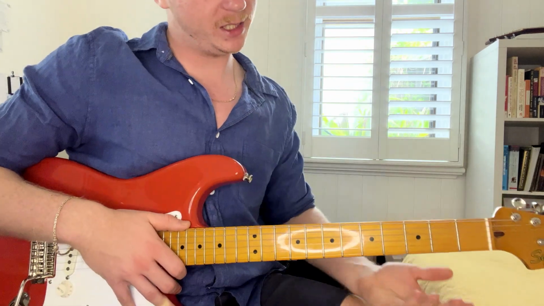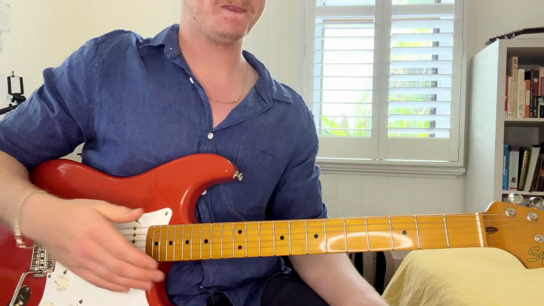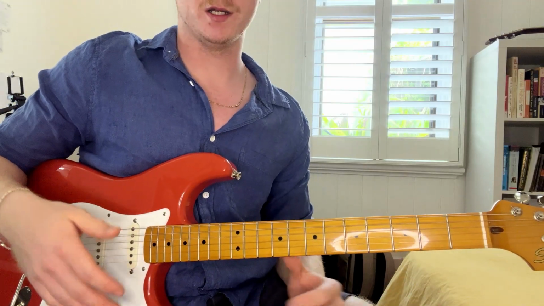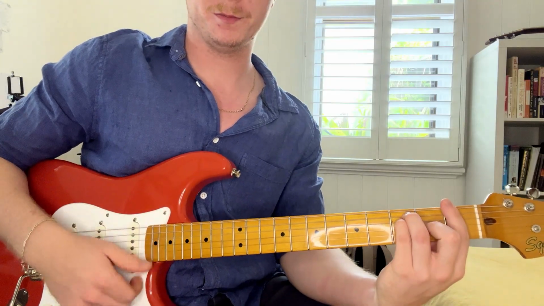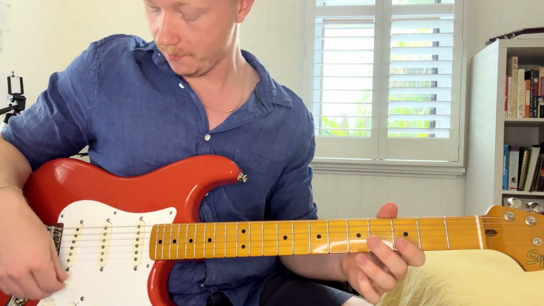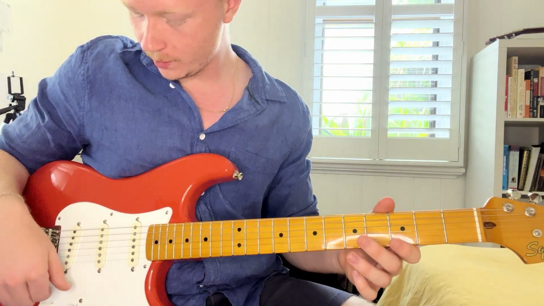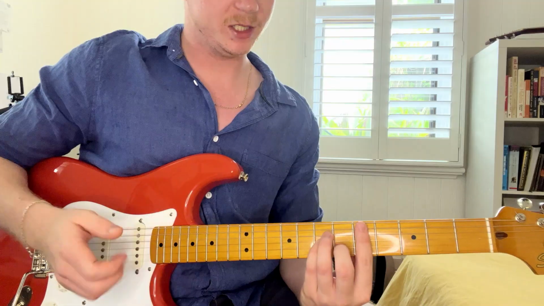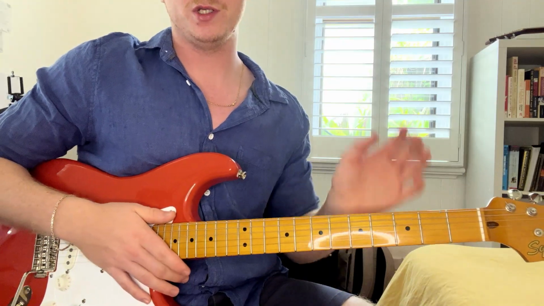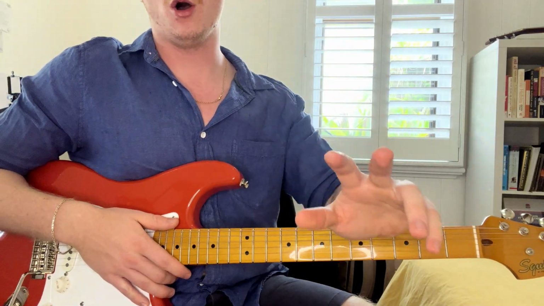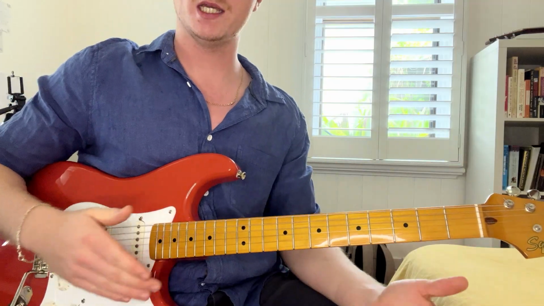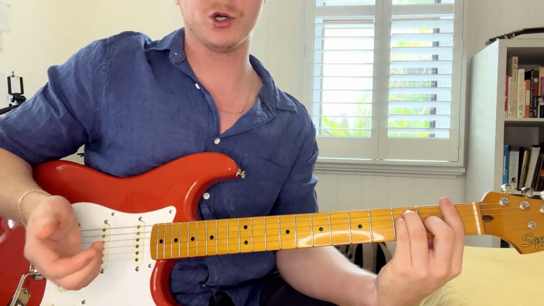Now, because the 6th chord in any given key is the relative minor to the major chord, the 1 chord in that key, that means that the 6th chord can be used as an alternate tonic of that key. What a tonic is, the tonic is the 1 chord in any given key.